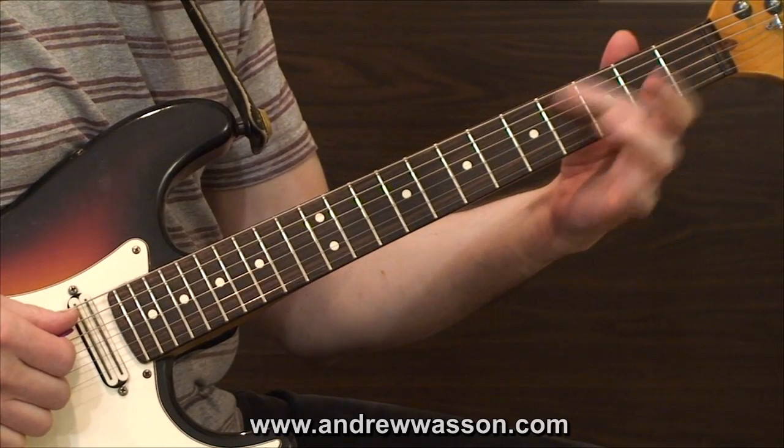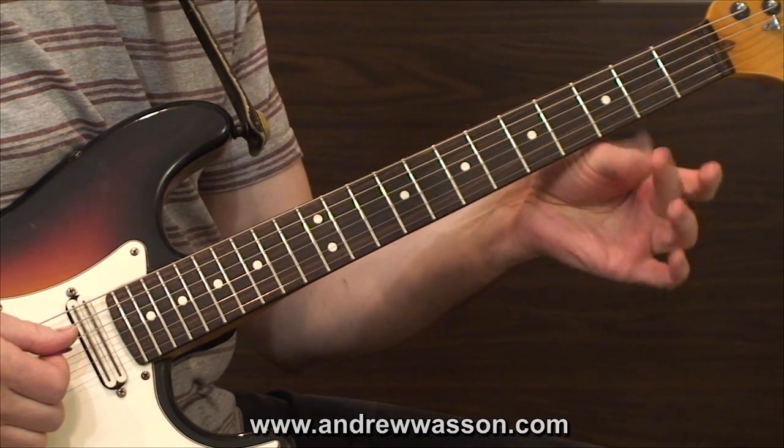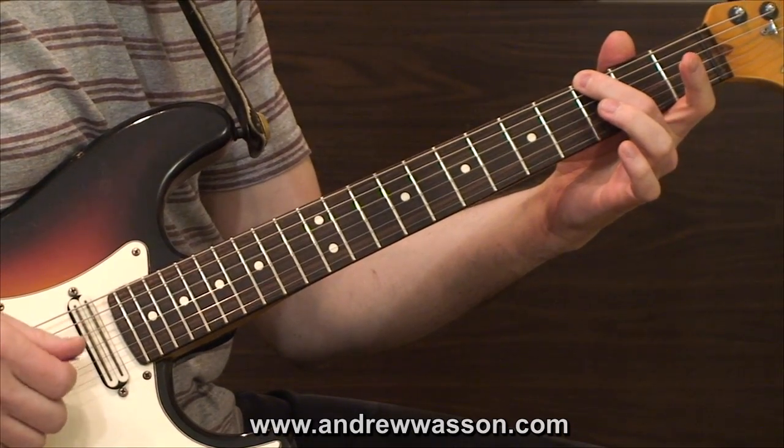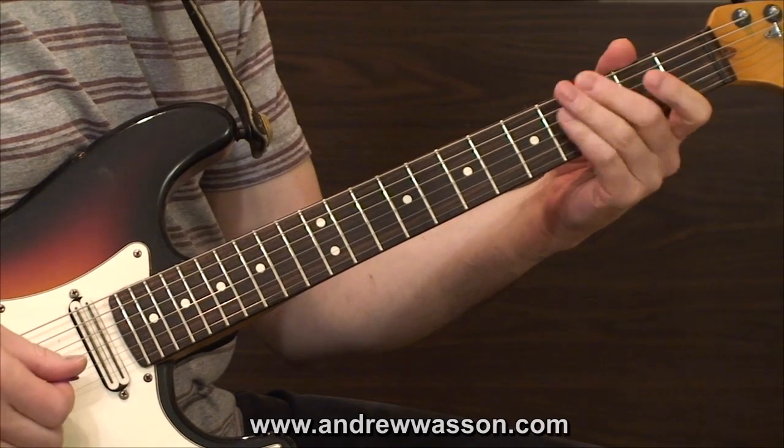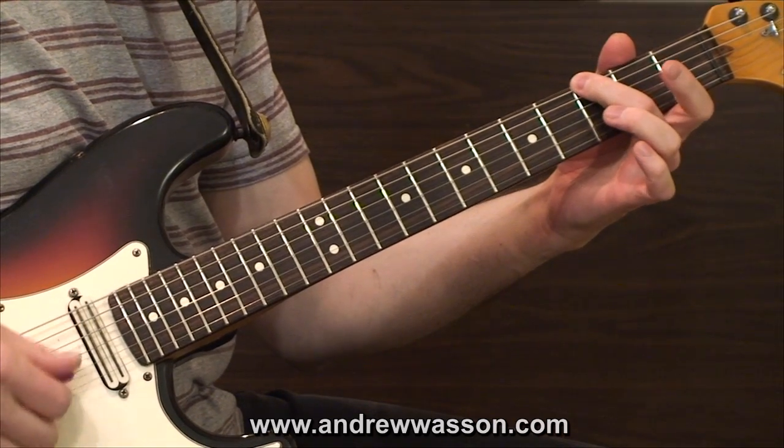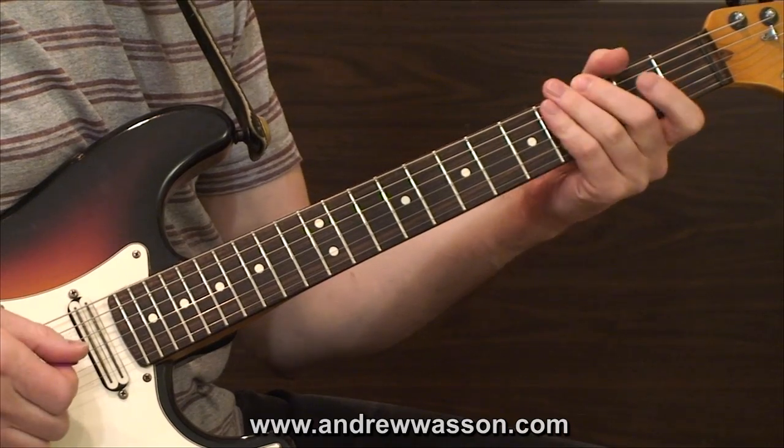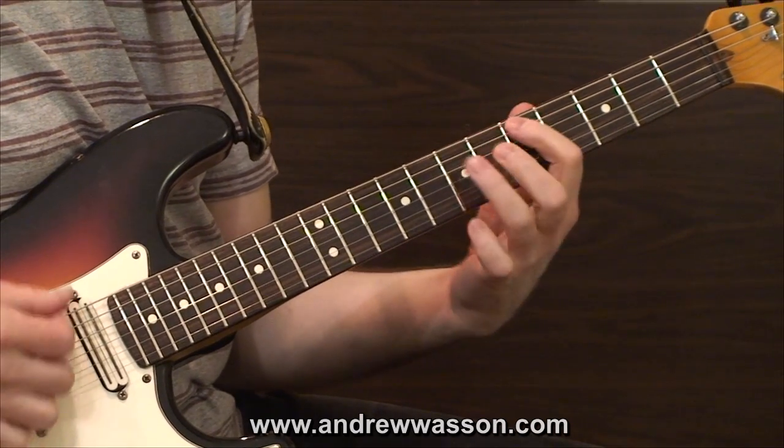I'm blocking out the sound of the 5th string here with the underside of my middle finger, and then I've got open 4th, open 3rd G, and I've got the open 2nd string B. So I've got all those tones in there. That's how it all comes together.